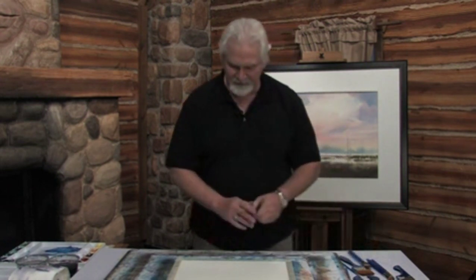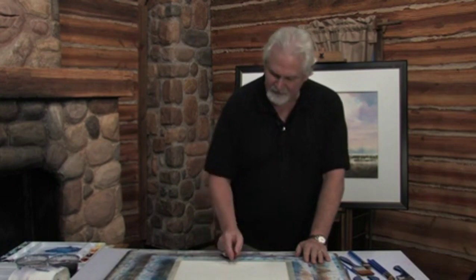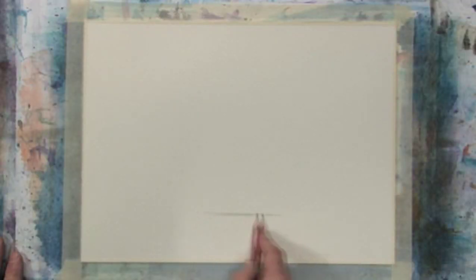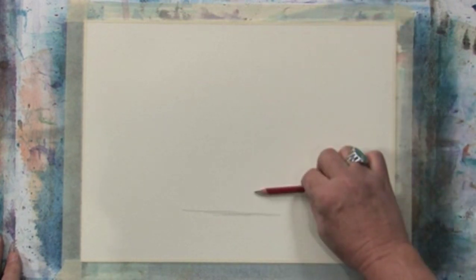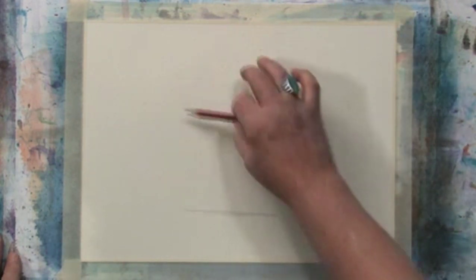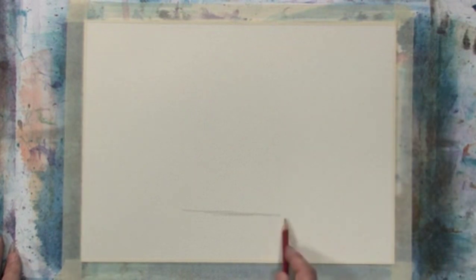As I mentioned earlier, I'd like to have a low horizon and lots of sky. Let's put the horizon down about right here. So we know this is all going to be ground. This is all going to be sky. So this leaves a lot of room to put some beautiful cloud shapes. And let's just see how far we can push this concept.